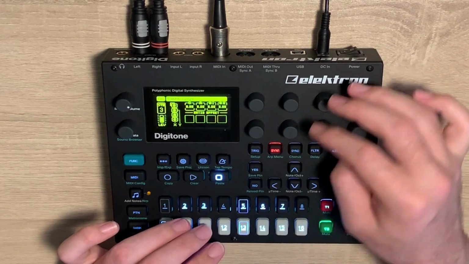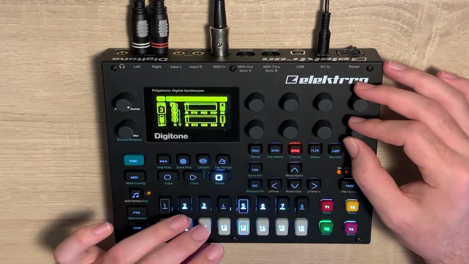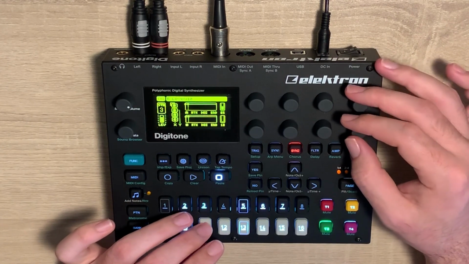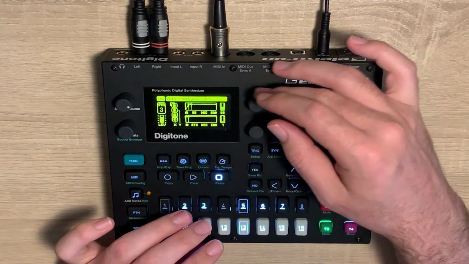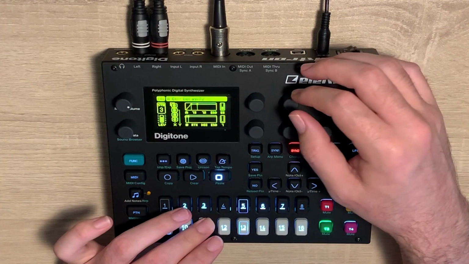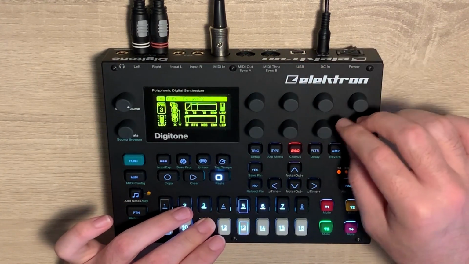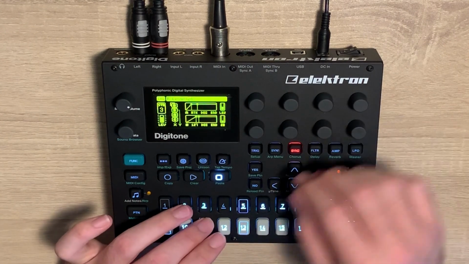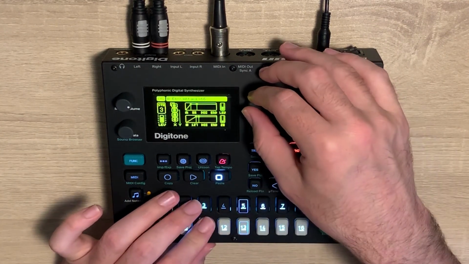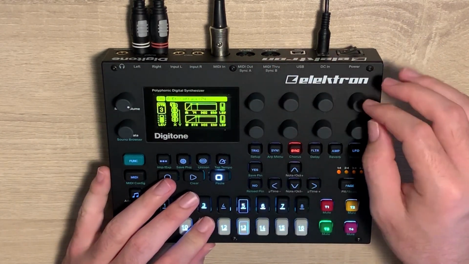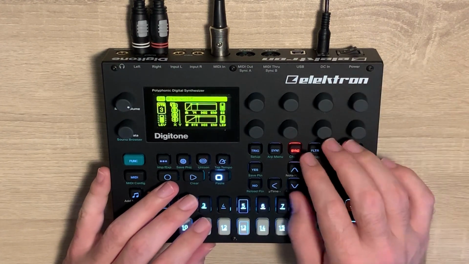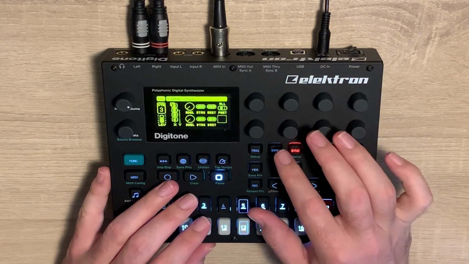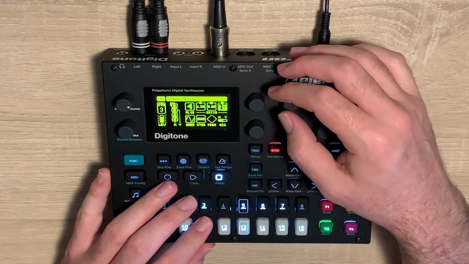Then we need to go to the page here. Mess with the envelope. Yeah. No delays.